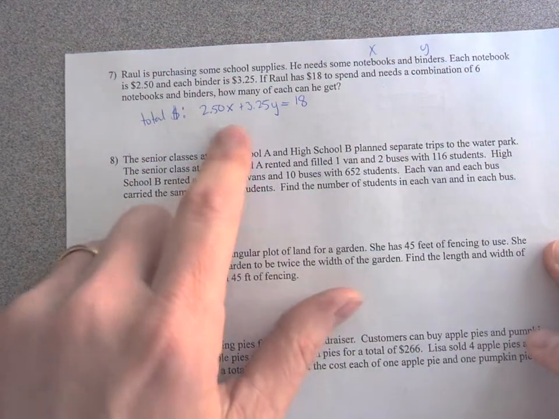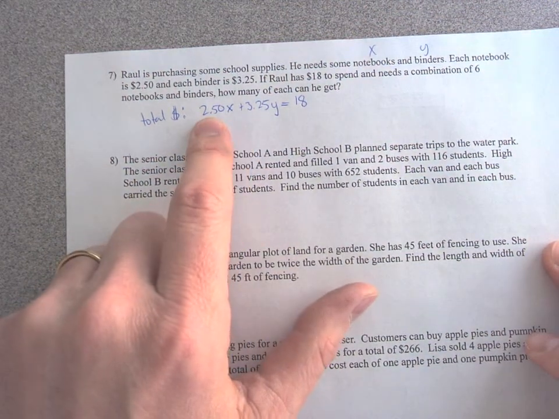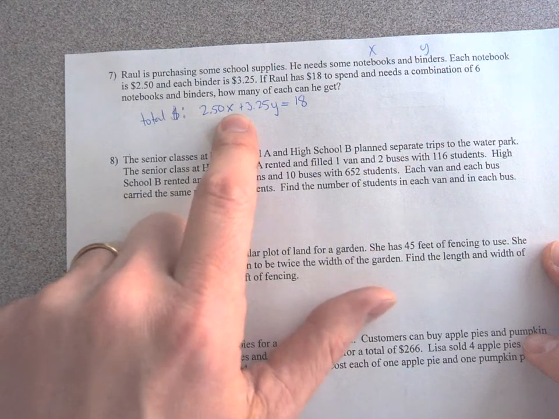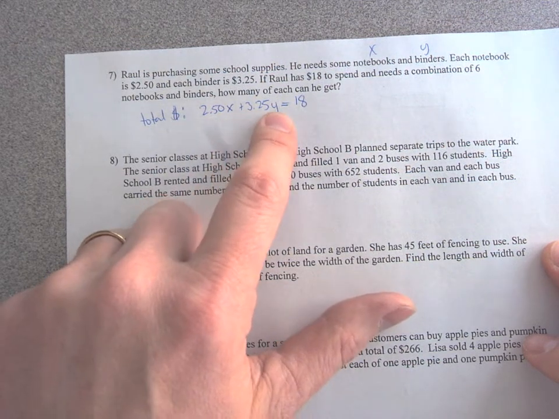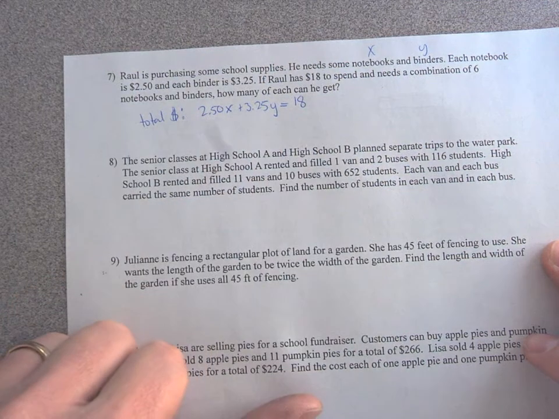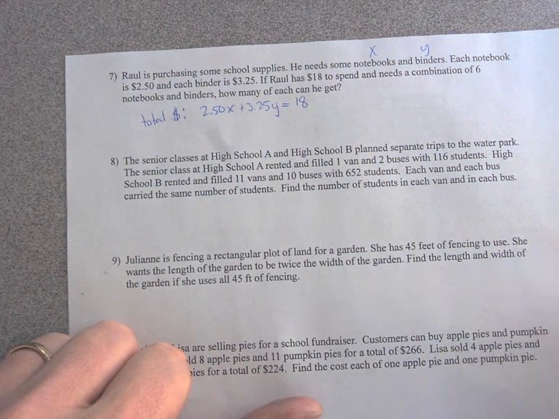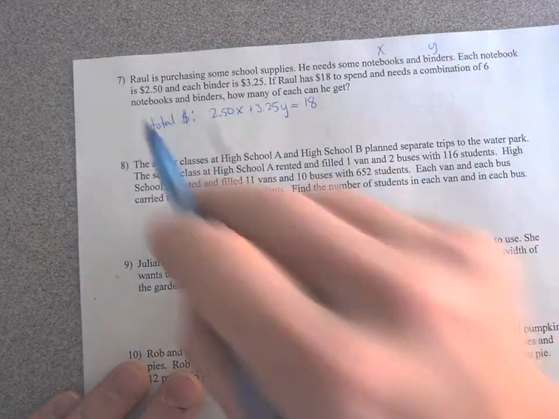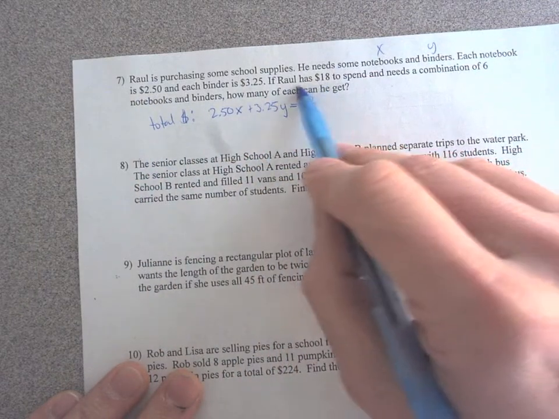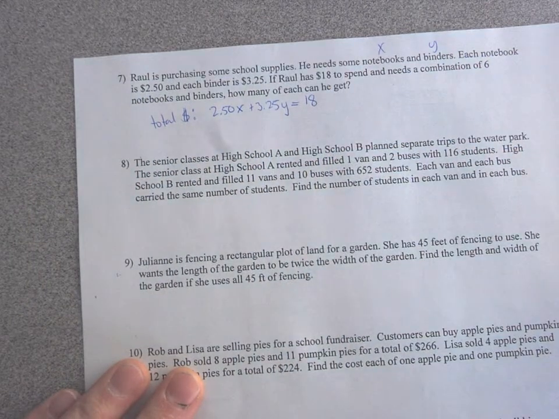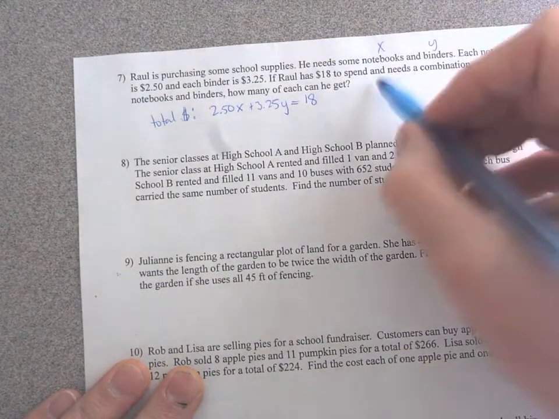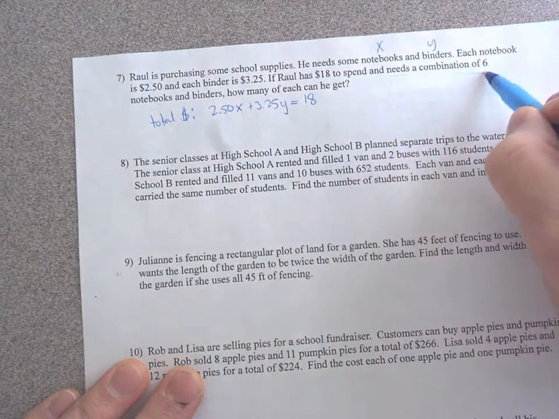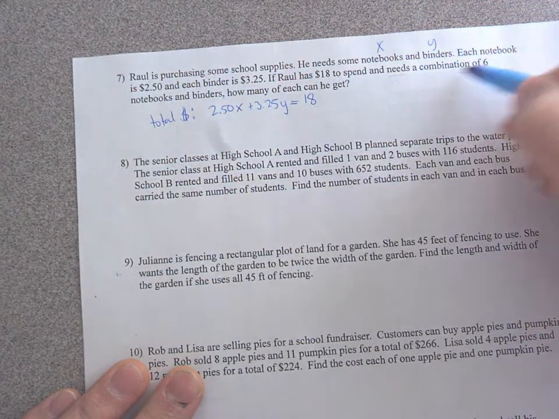So I have $2.50 per notebook times the number of notebooks, $3.25 per binder times the number of binders, equals the total amount of money. When you look at that, you're like, okay, cool, I got the $2.50, I got the $3.25, I got the $18, but what's the other equation, right? Well, this is where it happens right here. He needs a combination of 6 notebooks and binders.